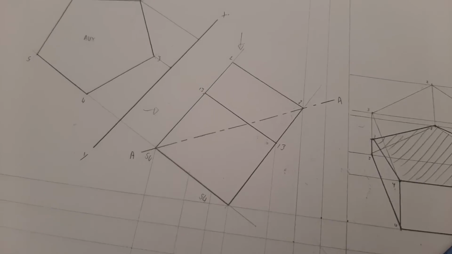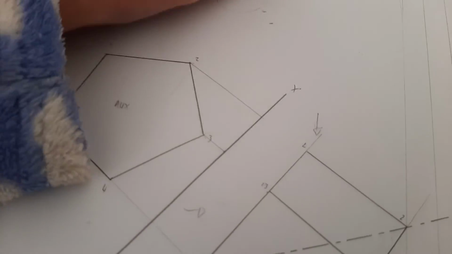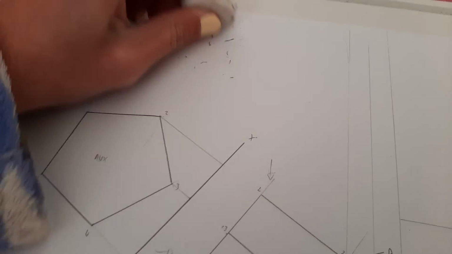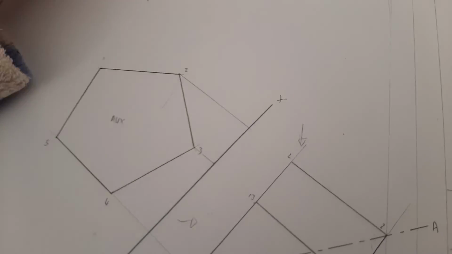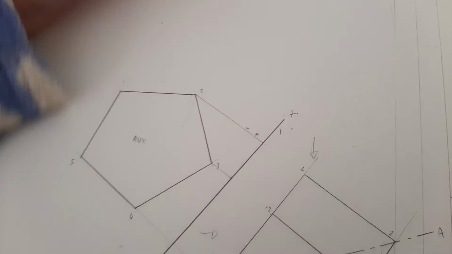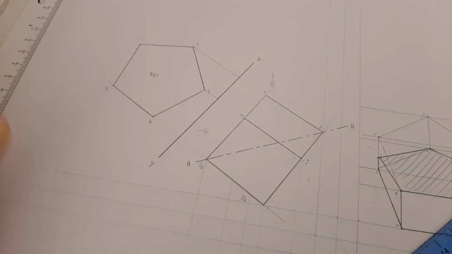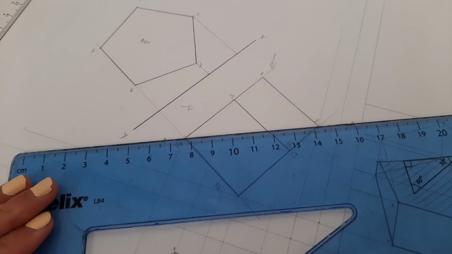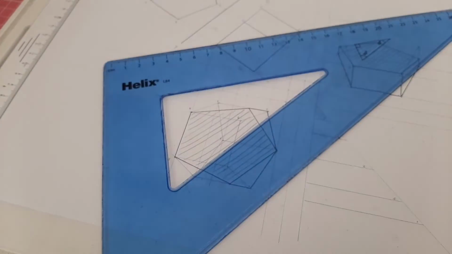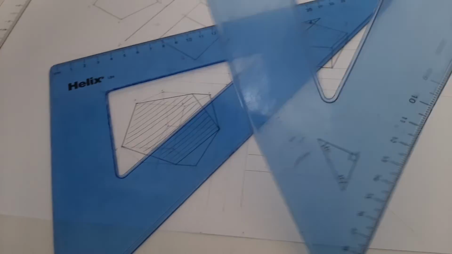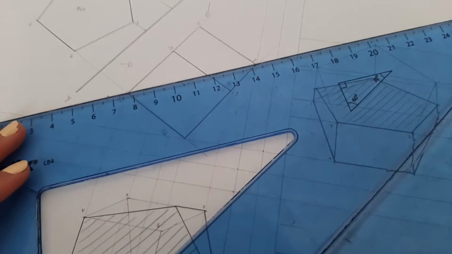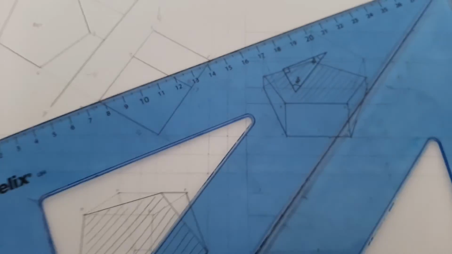Now if I erase this here, because we're going to want to do our true shape that they've asked for, so I'm just going to make some space here. Okay, so you're going to take your set square, you're going to line it up with that line. Okay, make sure your angle point is at the bottom. Then you're going to take another set square and you're going to put it underneath that set square. Okay, so it should look something like this.